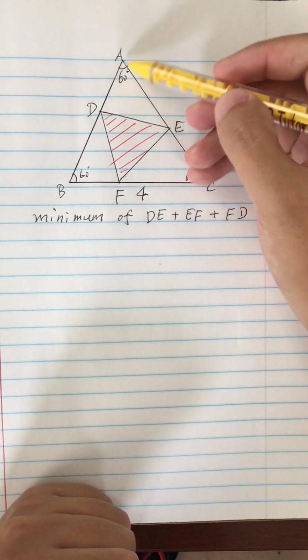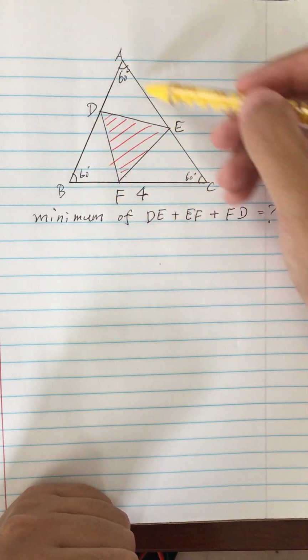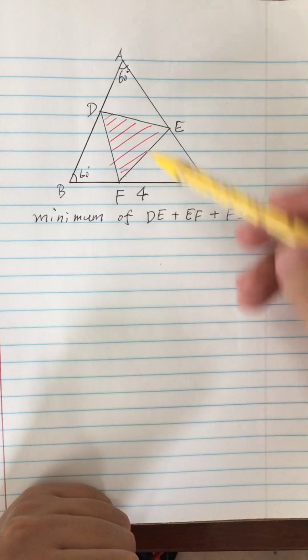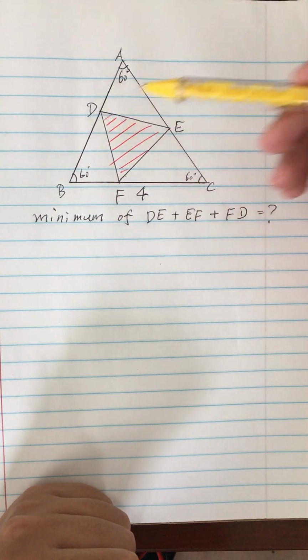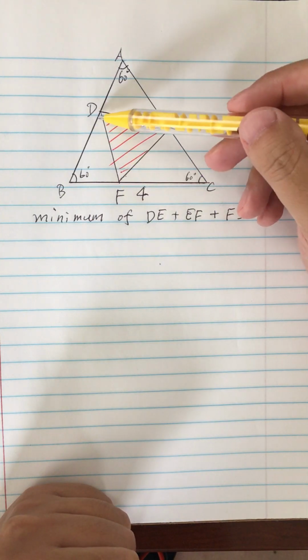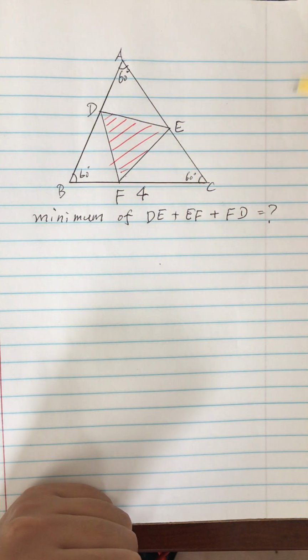But they can only change along the restrictions made by the sides of the equilateral triangle. The question is that you have to find the minimum of the perimeter of this inside triangle. So what's the minimum of DE plus EF plus DF? How do we solve this problem?